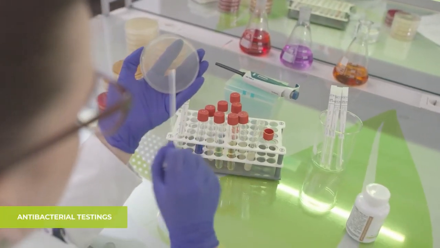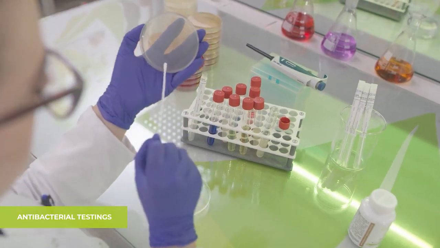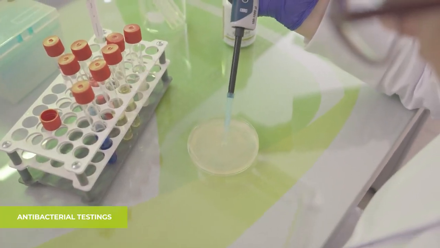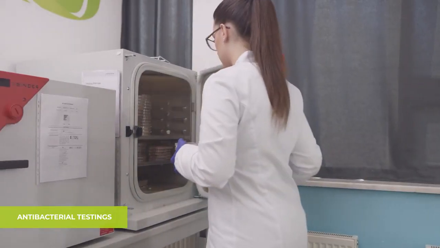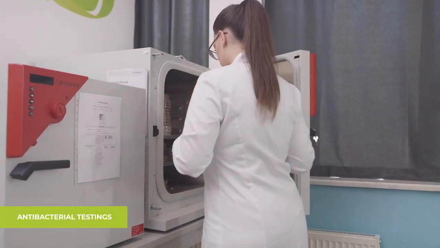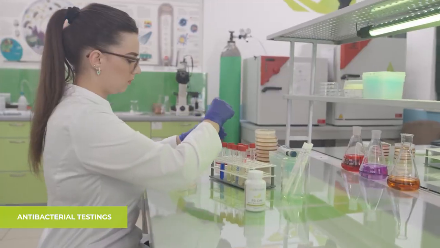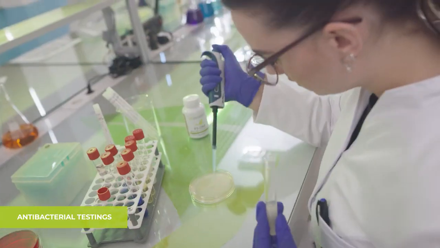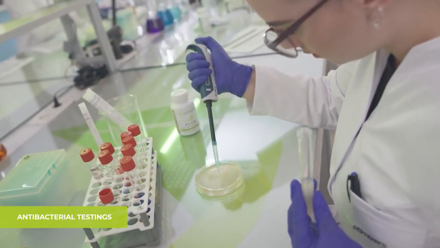Antibacterial testing is done using the agar-well method. We place pathogens, which are microbial bad guys, onto the agar inside the petri dishes. We then make little wells inside the agar and insert the probiotics into the wells. We place our petri dishes in the incubator for about 24 hours. After incubation, the newly formed zones of inhibition indicate the probiotics' antibacterial potential.